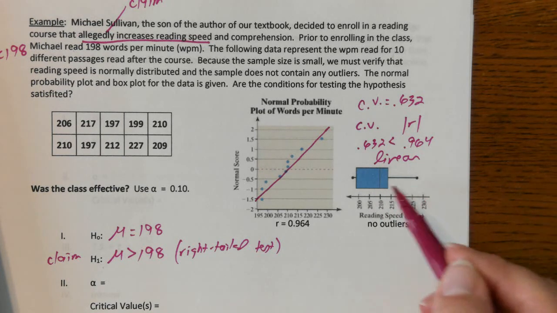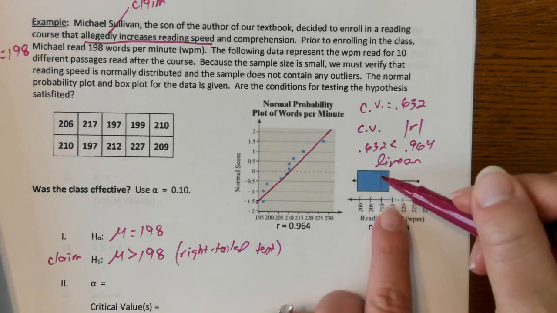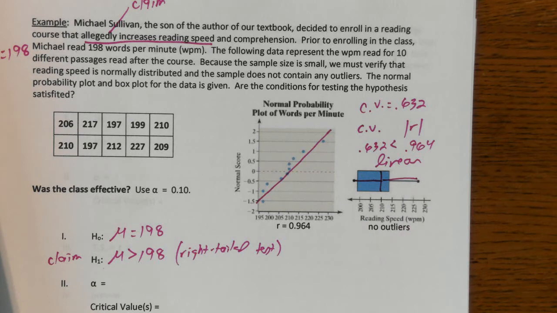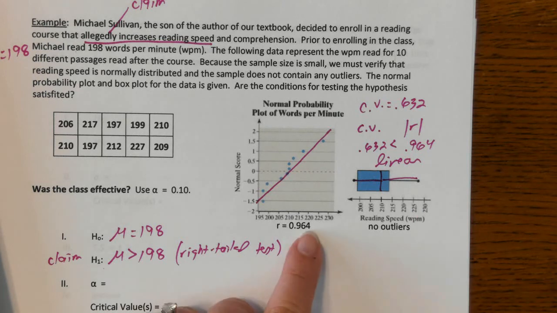It may be skewed a little, but this big box here, if I look right here in the middle, it's about half below and about half above. So I don't know that it's skewed enough that we could say it's not a normal distribution. So this is normal. It's close enough to normal based on this QQ plot here having an R value very close to 1. So we're good.